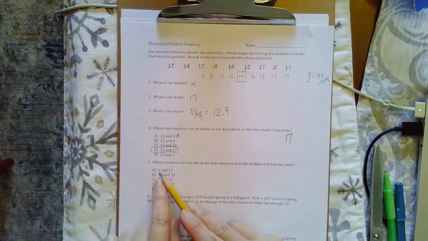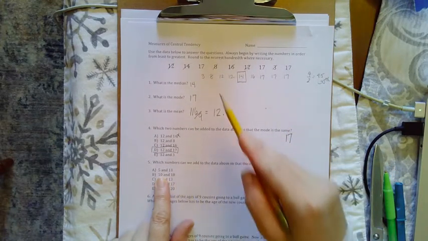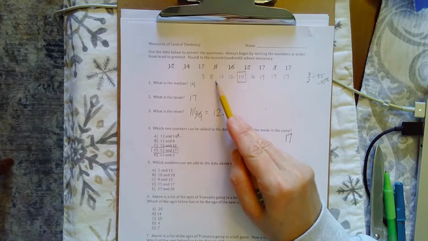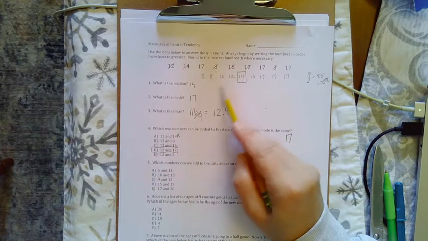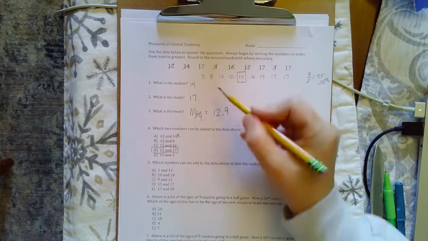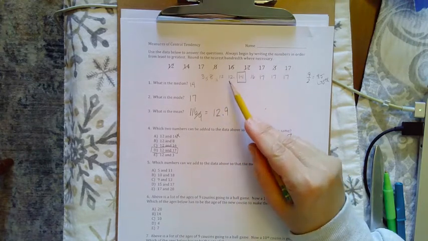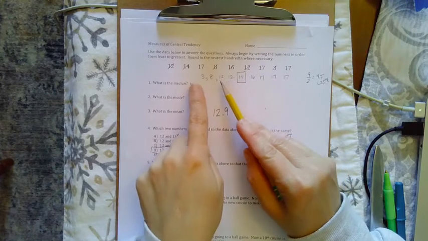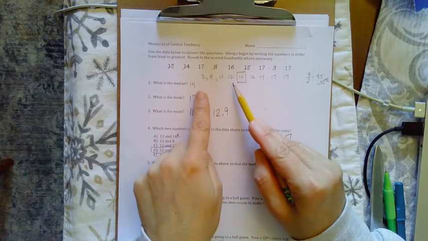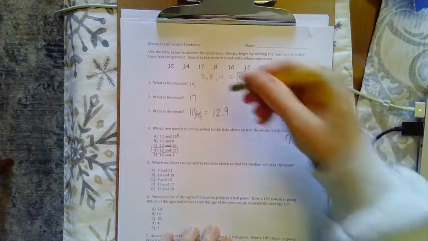So if I add the numbers 5 and 11, then I put 5 and 11 over here, and there's extra numbers on the low side. Here's the 5 and here's an 11. So our median is going to shift because now I don't have 14 as the exact middle. So that's not going to work well.